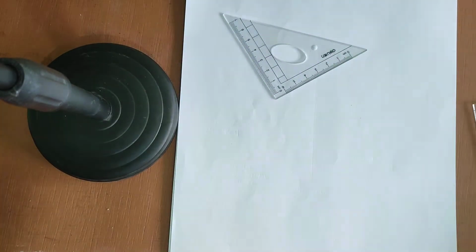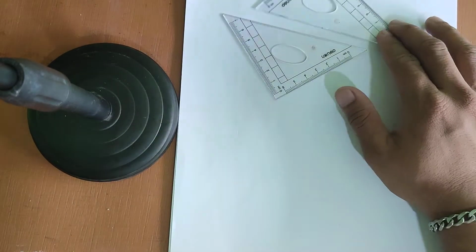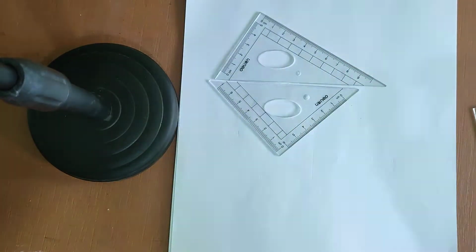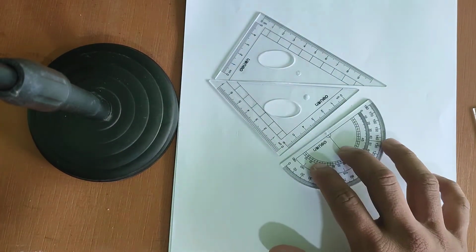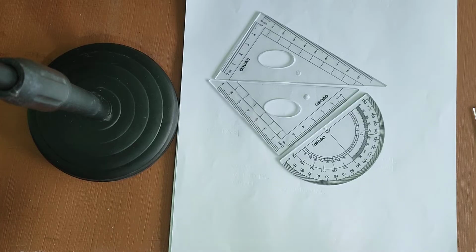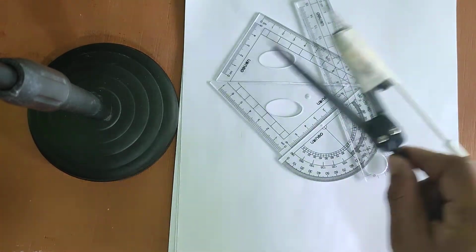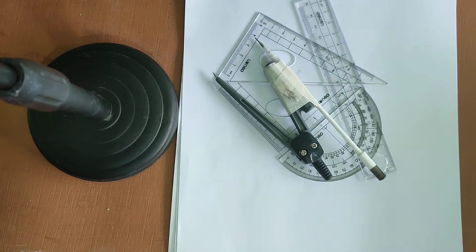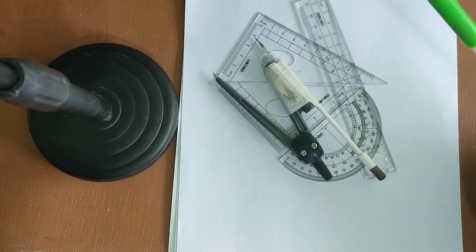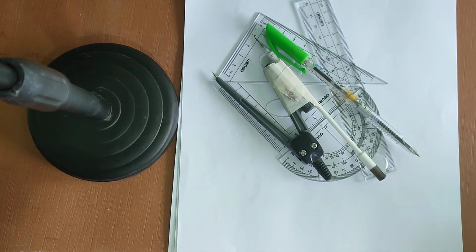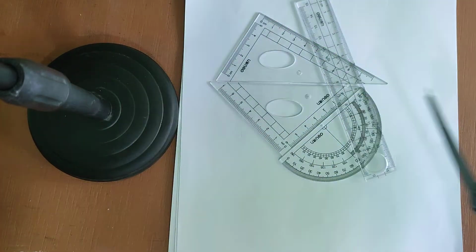So today we will be making an orthographic projection. We will be needing triangles, your 45 by 45 triangle and your 30 by 60 triangle, protractor for measuring angles, straight edge, technical compass, and pencil or ball pen. Okay, so let's start.